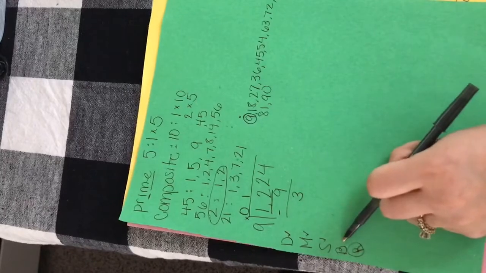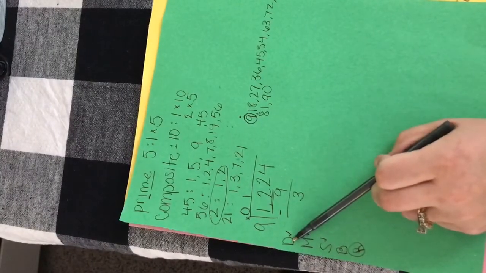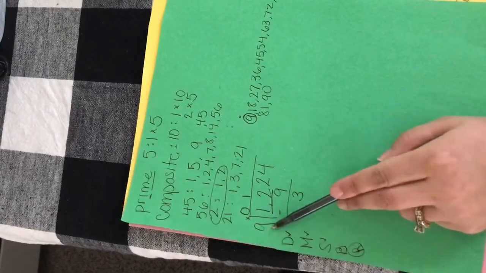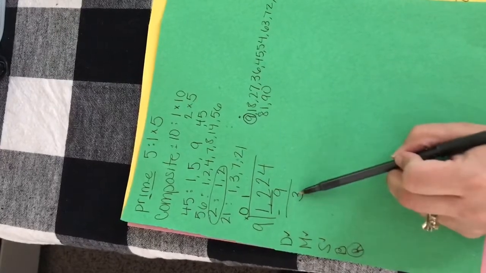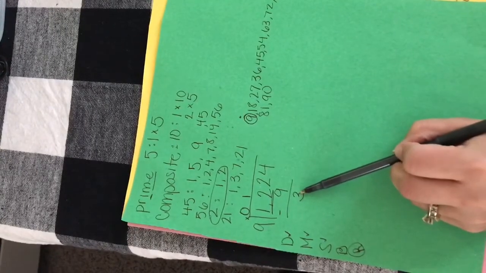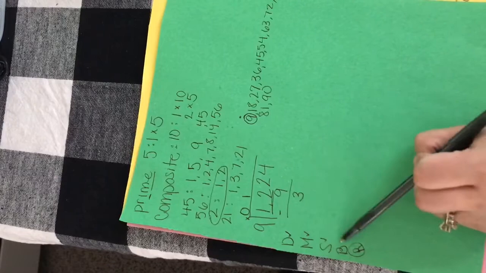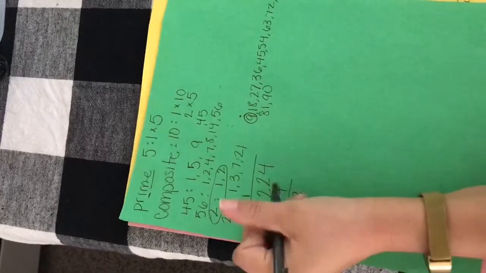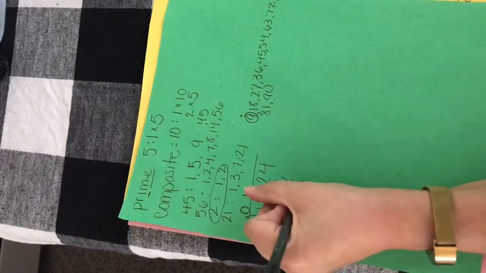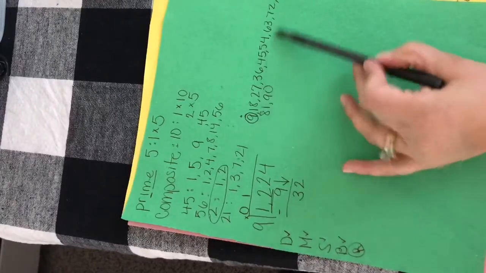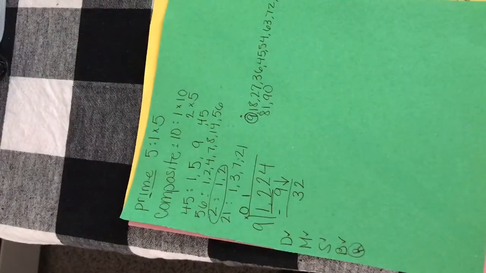Before I bring down, guys, I need to go up and try to divide. So can I have 9 people and fit them into 3 chairs? Oh no, that would not be cute. So that means we get to bring down. So now over here on my list of multiples, I'm looking for the number 32.